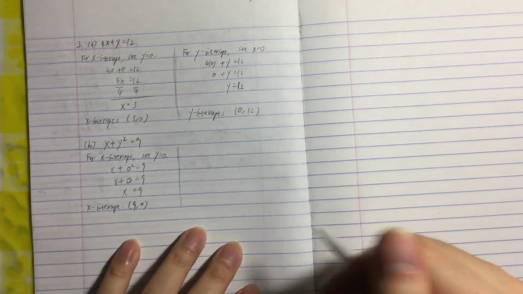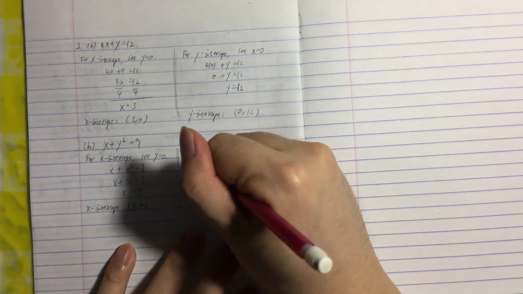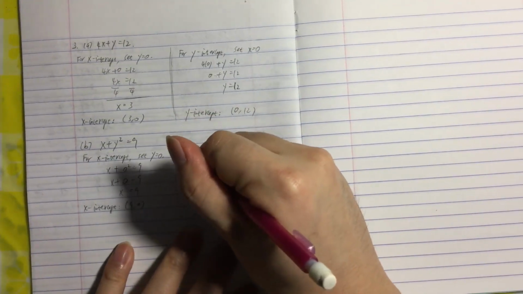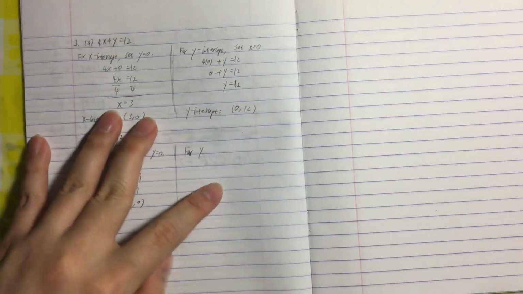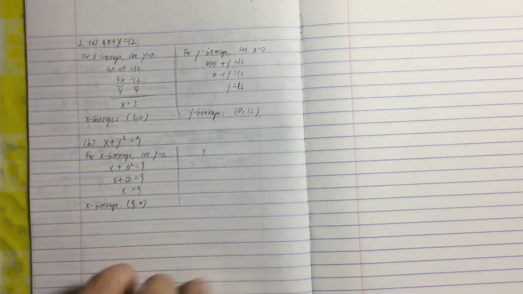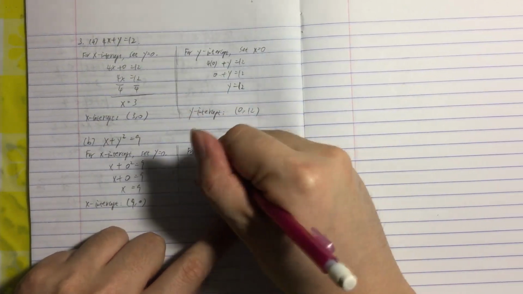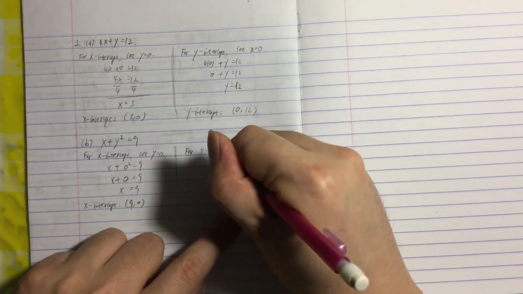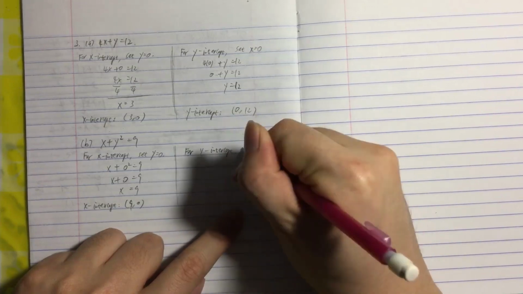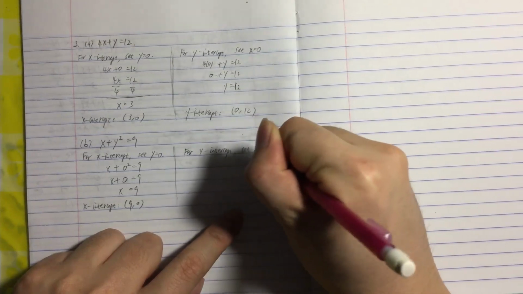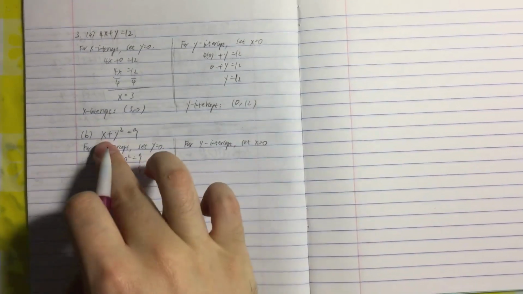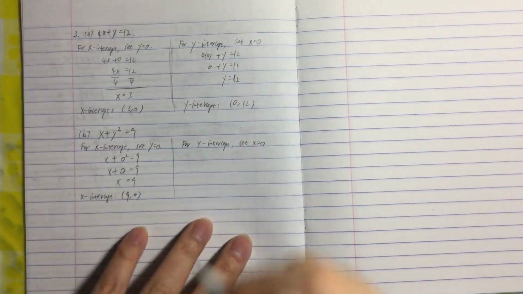Next, let's find the y-intercept. For the y-intercept, we set x equal to 0. We plug in 0 for x, and then solve the equation for y.